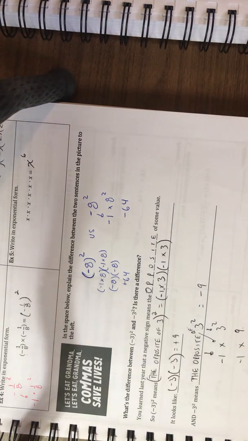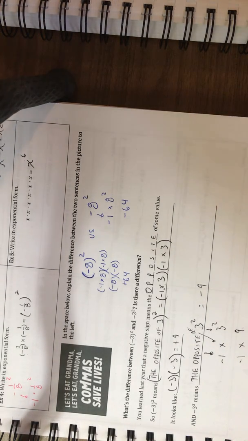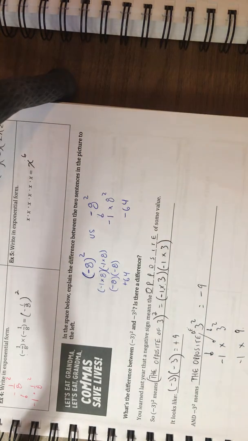That's the trickiest part about today's lesson, is that base. If it has parentheses, make sure to keep those parentheses. If it doesn't have parentheses, drop that negative 1 out there, because that's what it means, the opposite of negative 1 times, okay?